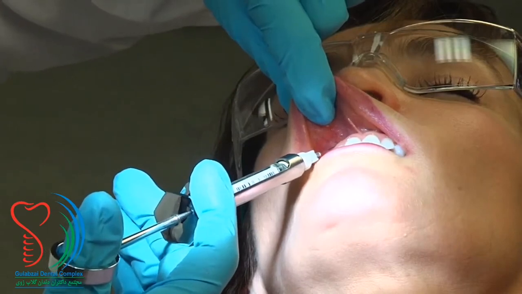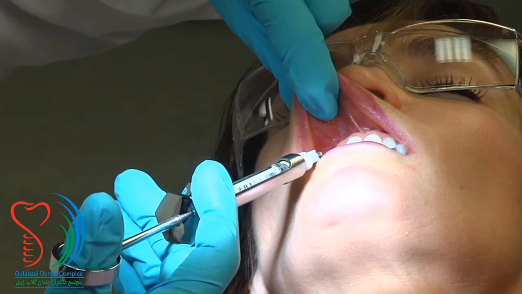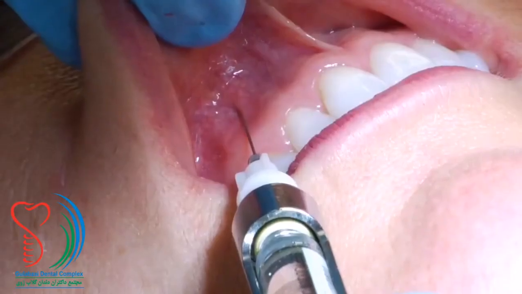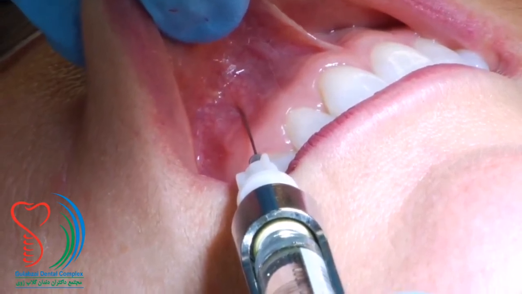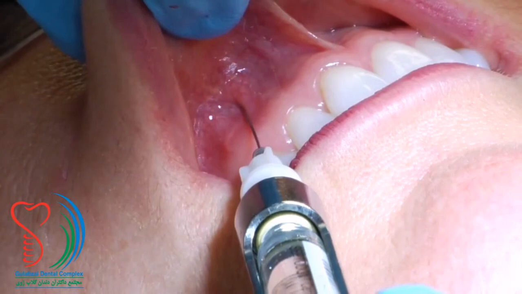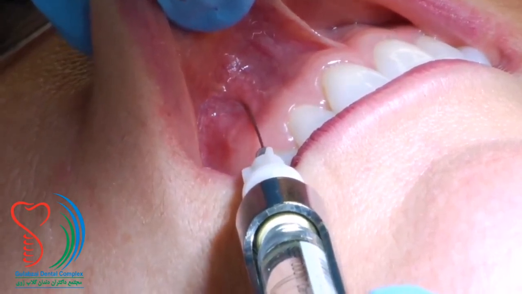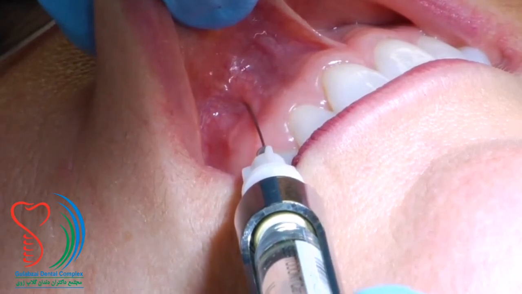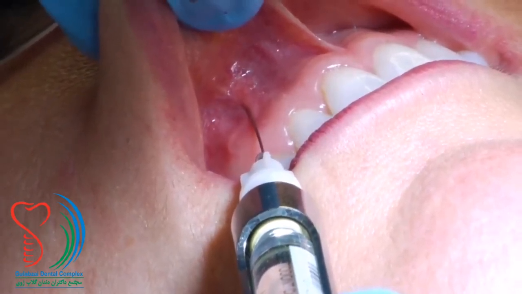Align the barrel of the syringe parallel to the long axis of the tooth, following the contour of the maxilla. Advance to a maximum depth of 1/4 to 1/2 inch. After a negative aspiration, deposit approximately 1/2 of a cartridge of the anesthetic solution with multiple aspirations.